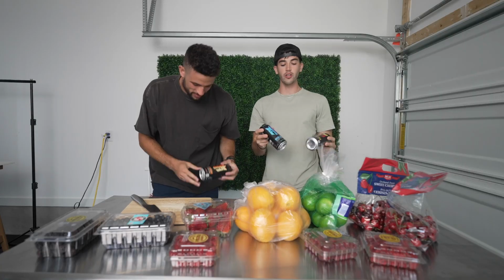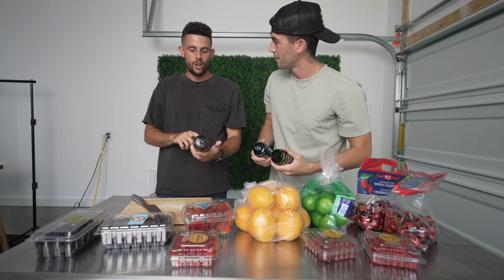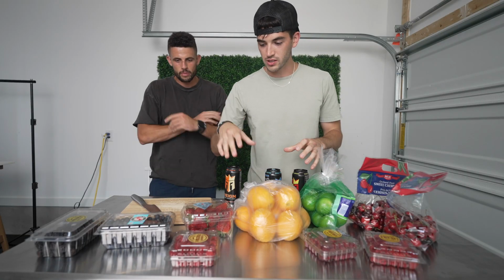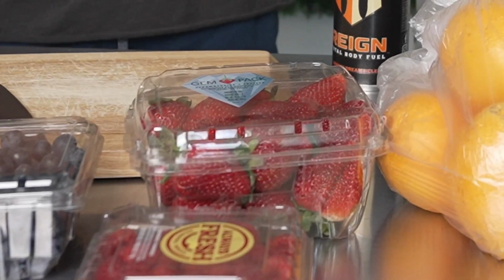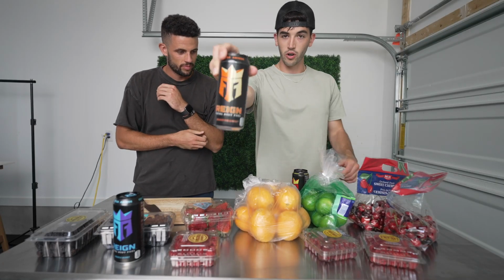We're filming a video commercial with fruit and rain. The 3 flavors we got today are cherry limeade, raspberry, and orange dreamsicle. We have about enough caffeine to kill a cat. We have all the fruit here. As you can see, we got raspberries, strawberries, blueberries, blackberries for the raspberry. Then we got the oranges for orange dreamsicle.